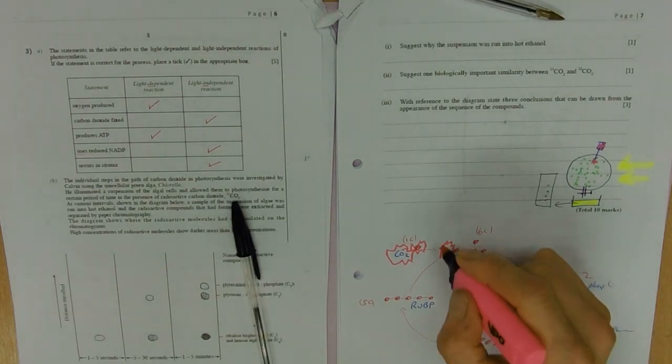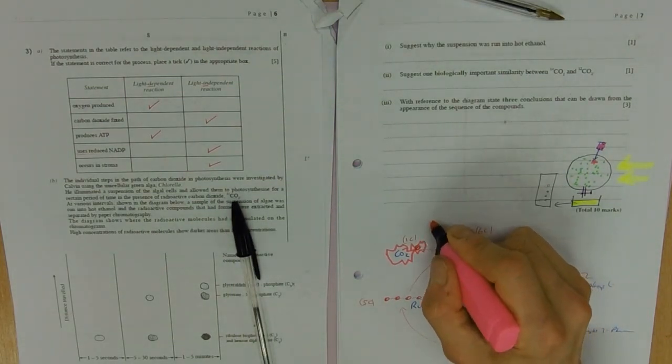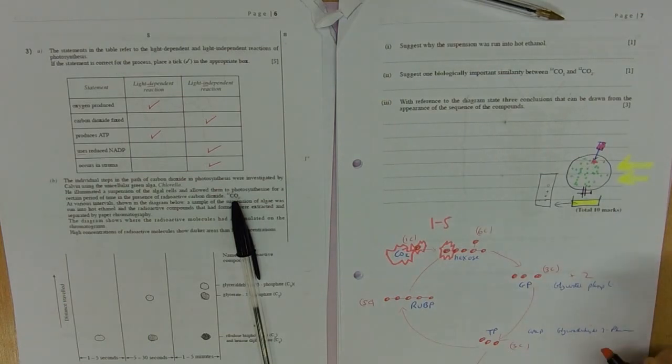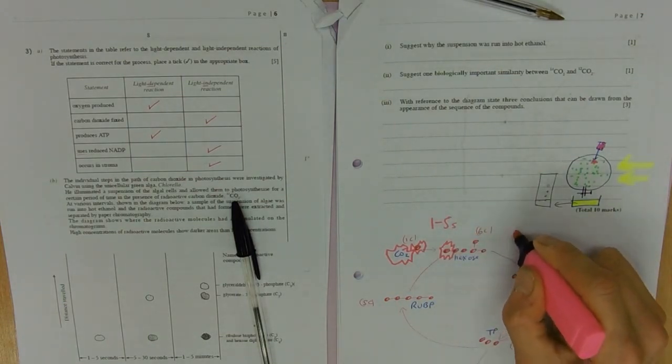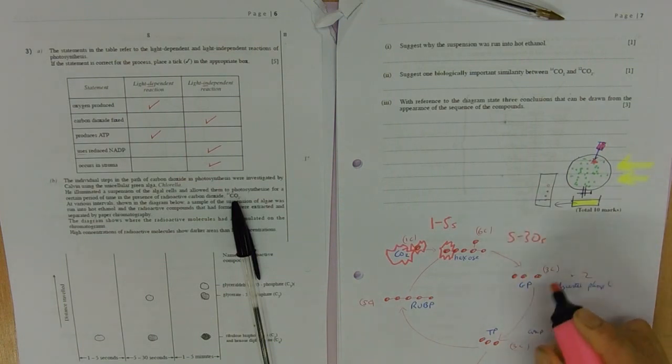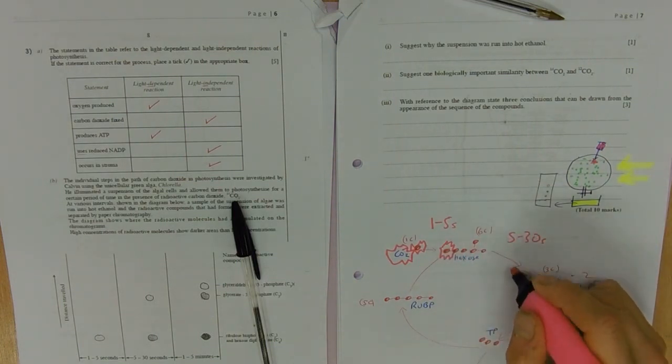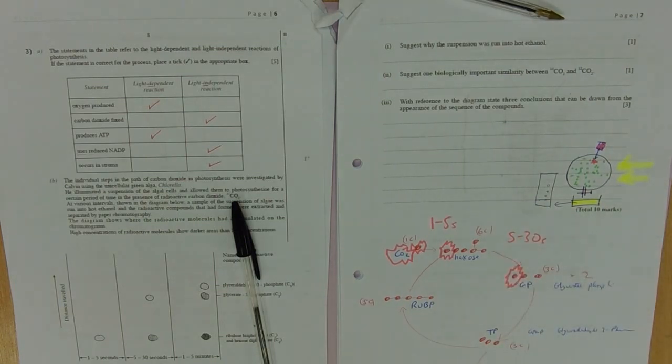So that's 1 to 5 seconds, and then after kind of 5 to 30 seconds, our hexose is quickly broken down, and we've got there's our radioactive CO2. It's now in GP.